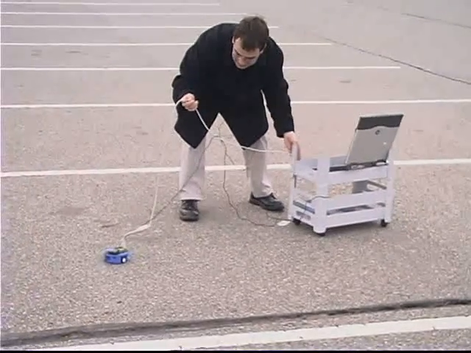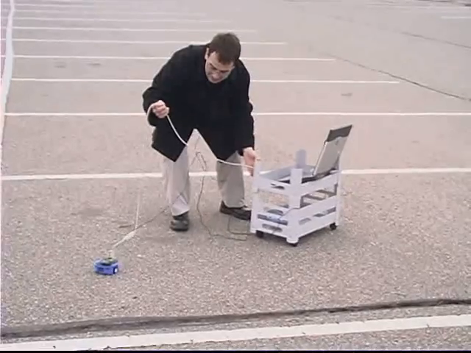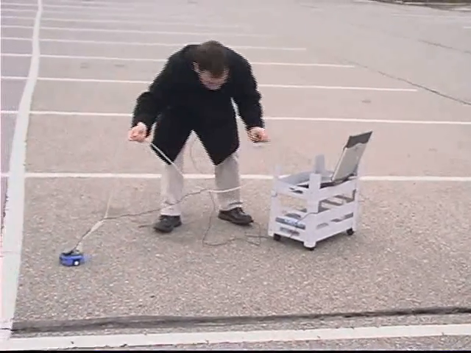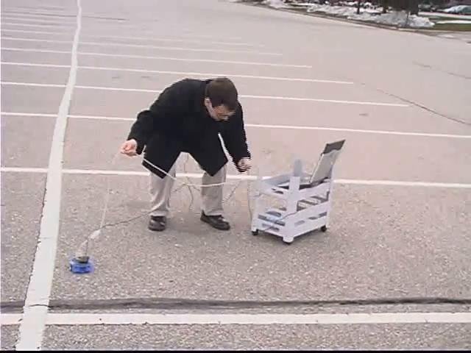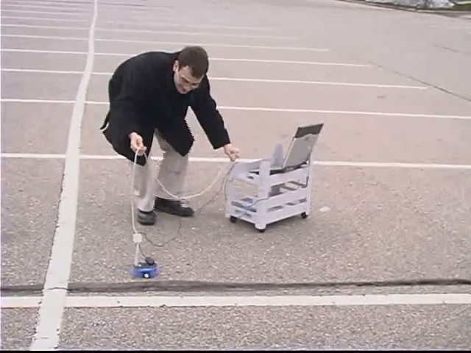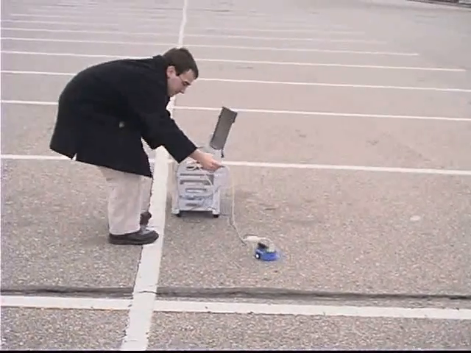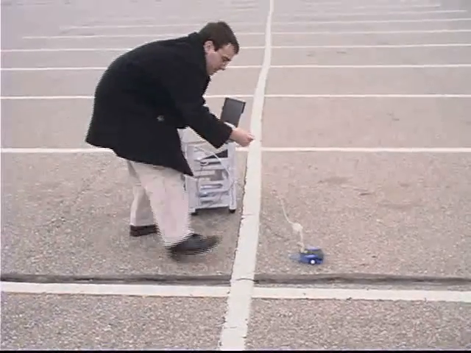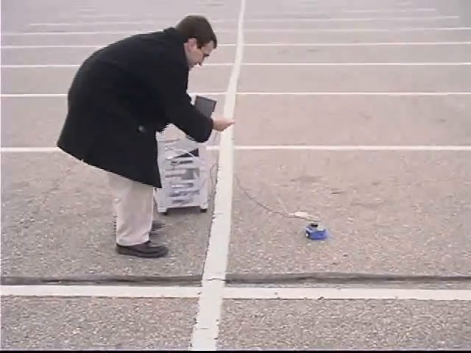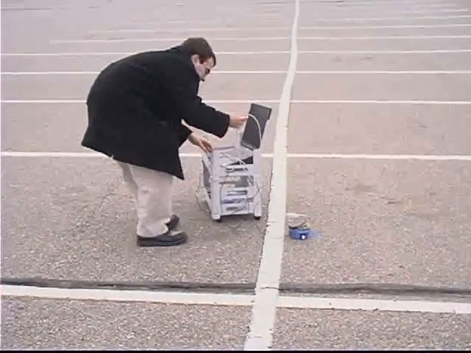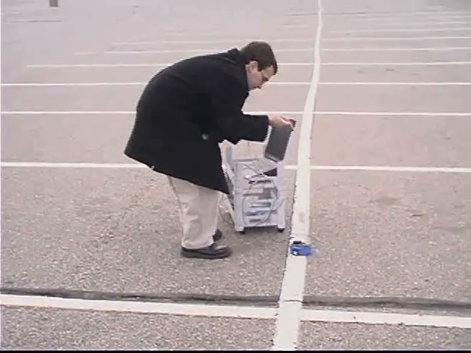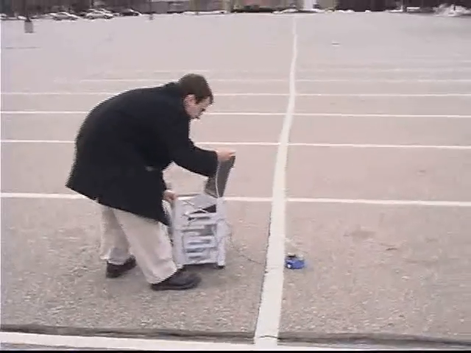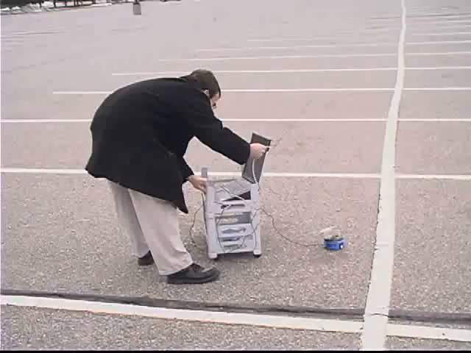The robot seems to be getting stuck on the surface that we're going on here. And currently we're going in the exact opposite direction that we're supposed to be going. So we're still going away from the actual target.